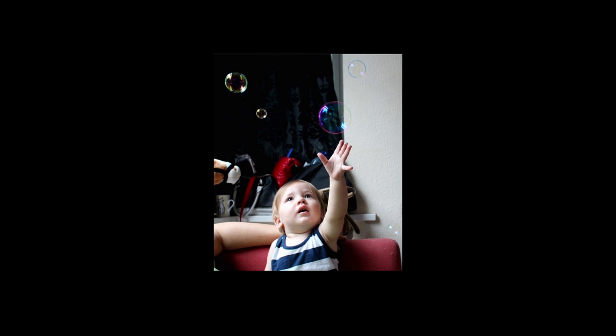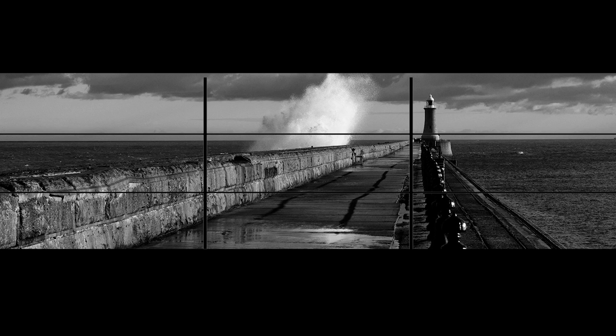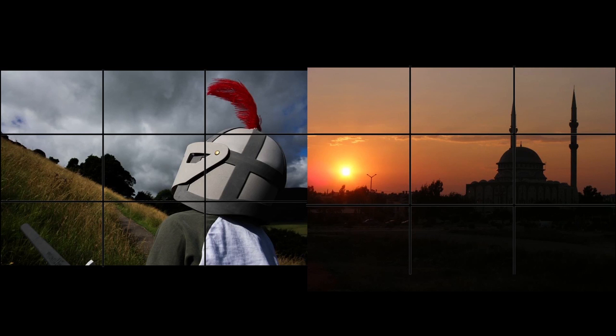In this particular example, you'll see that I've placed my son's eye line along the lower line here. I've placed his arm along the right-hand line, and the bubble which he's reaching for is placed along the intersection between these 2 lines here. In these further examples, you can see the horizon, where the sea is placed along the upper line in the rule of thirds. And again, with these 2 examples, you can see key elements are placed along the lines.